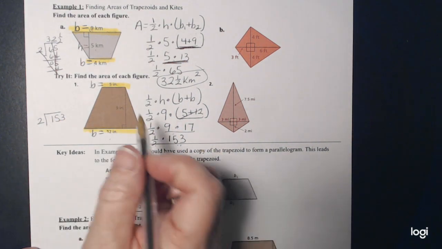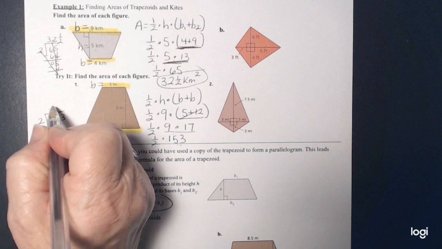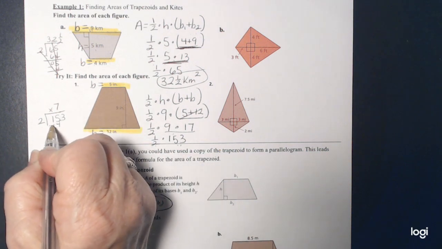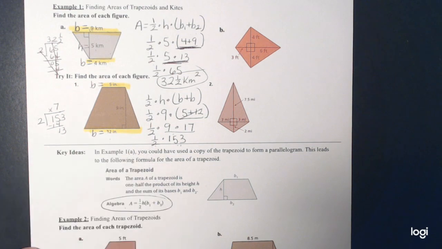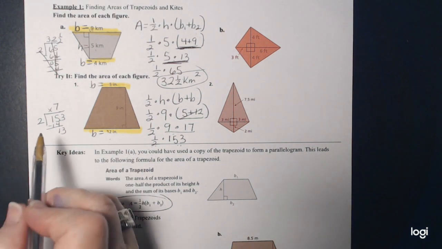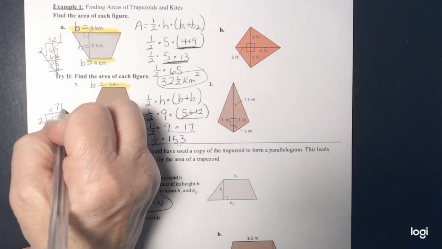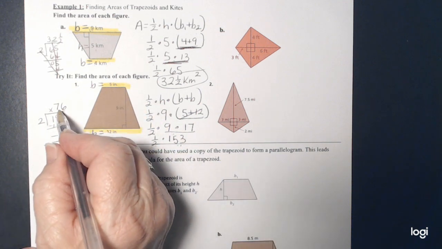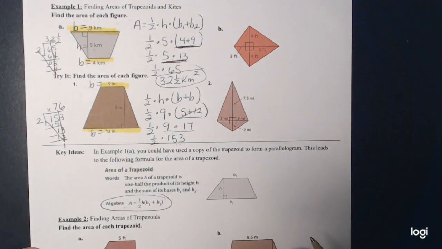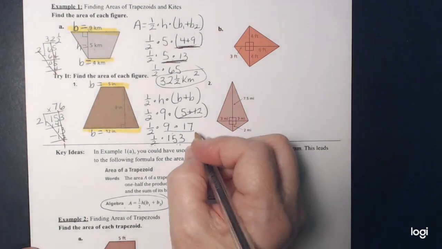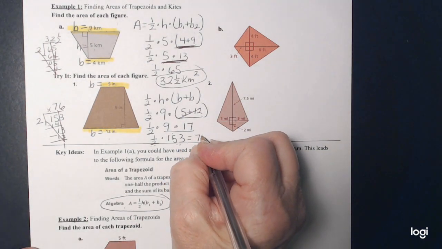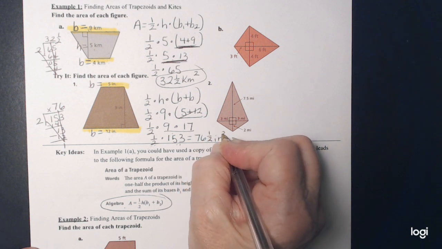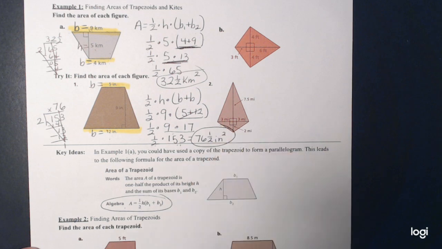Some of you are a lot faster than I am at this. All right, let's see. 2 into 13 is 6. So it looks like it's 76 and 1/2. So my final answer is 76 and 1/2 inches squared. And we're going to circle that.